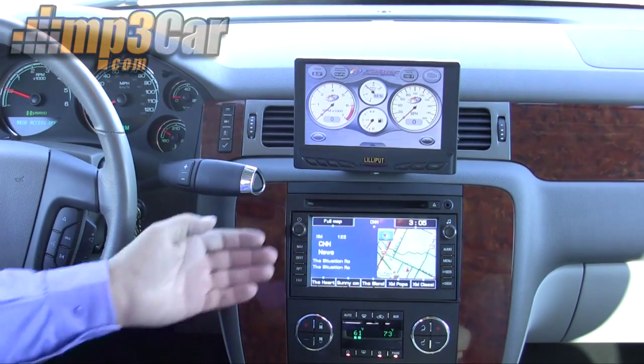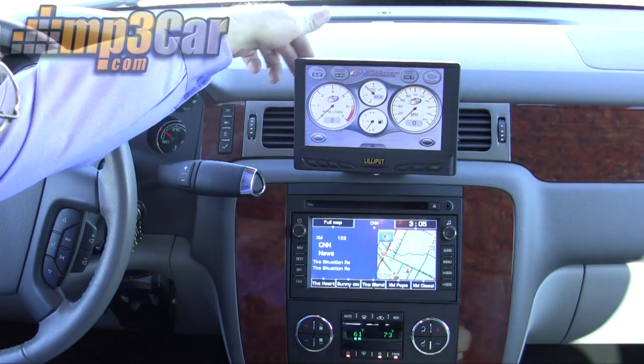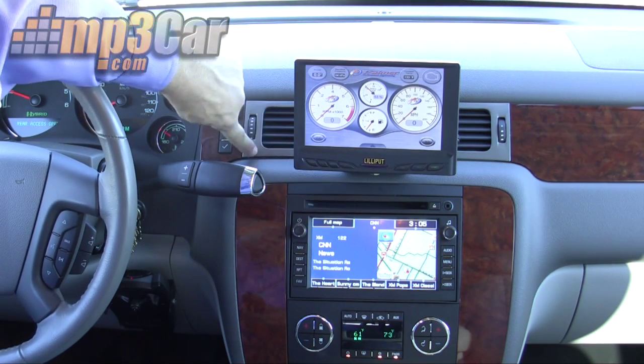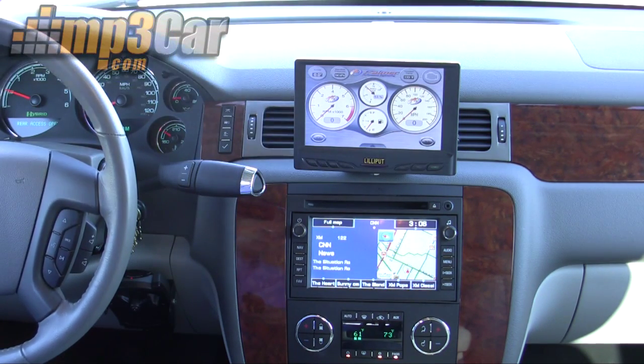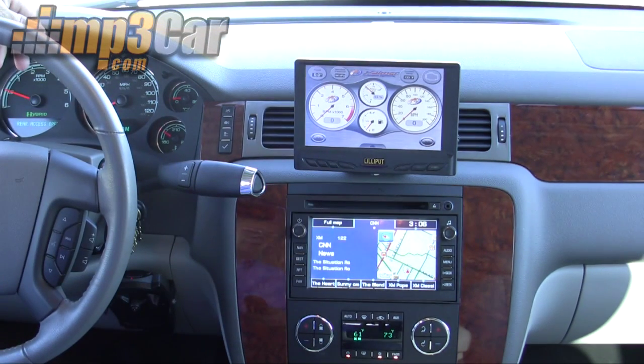The monitor itself is mounted on a steel bracket underneath the monitor. It goes back in and ties down underneath the air conditioning ductwork, back to the top of the nav screen support brace.